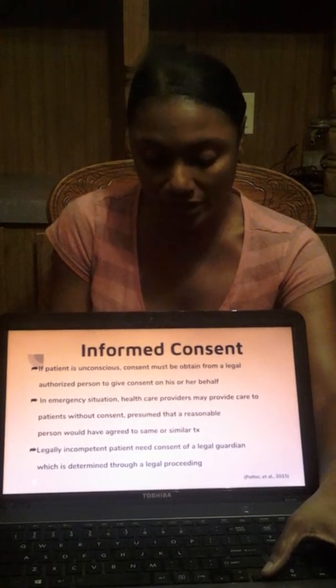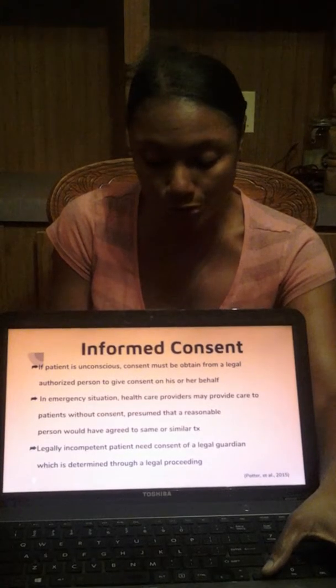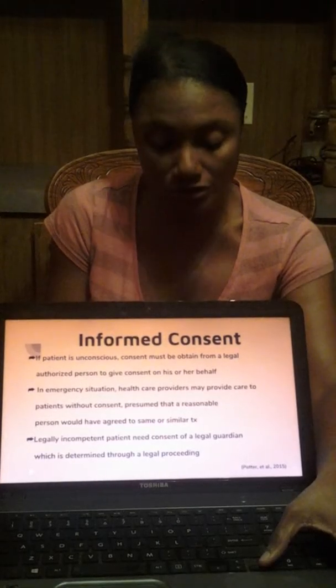If the patient is unconscious, consent must be obtained from a legally authorized person to give consent on his or her behalf. If there's an emergency situation, the healthcare providers may provide care to patients without consent. They presume that a reasonable person would have agreed to similar or the same treatment. Legally incompetent patients need consent of a legal guardian, which is determined through a legal proceeding.